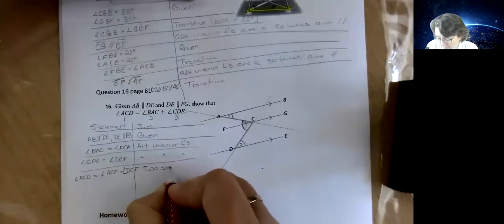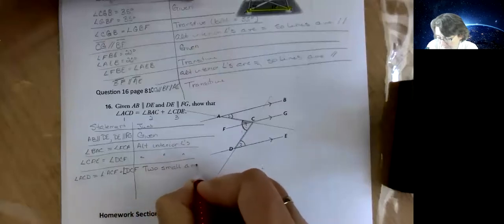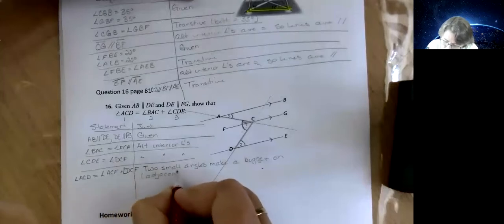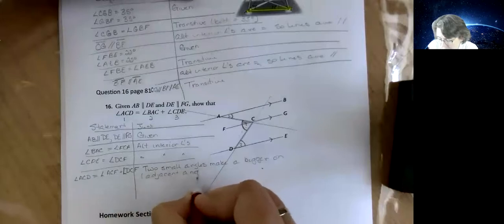And now I'm thinking I should have done this ahead of time, because now I can't think of the reason. You know, two small angles make a bigger one. We'll just say adjacent angles. They're adjacent, they're side by side.